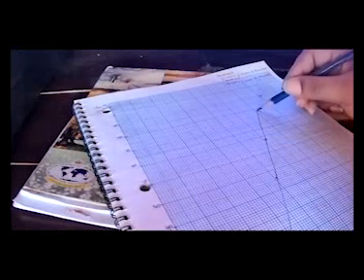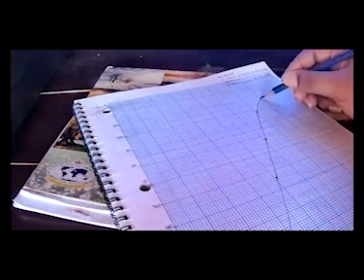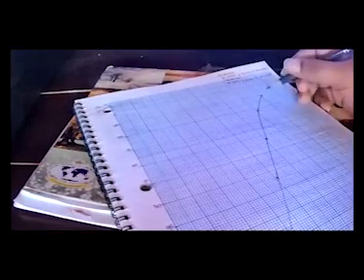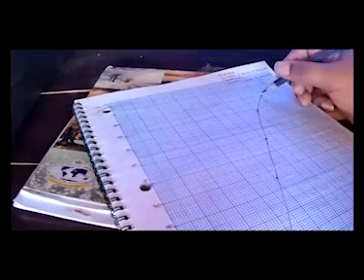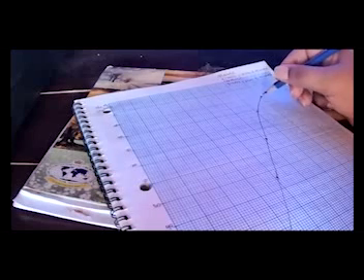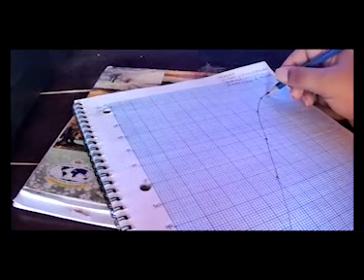I have seen people with the temptation to use a ruler. Do not use a ruler. Now I'm just going to curve this piece. And that's about it. That's my cumulative frequency curve.